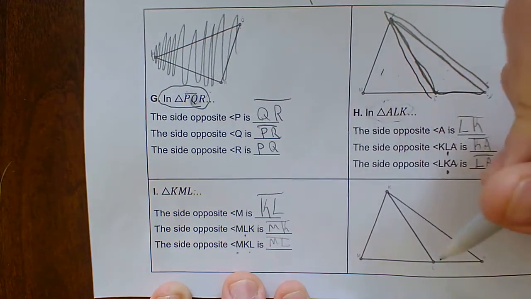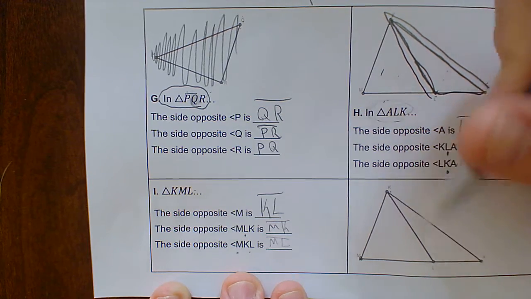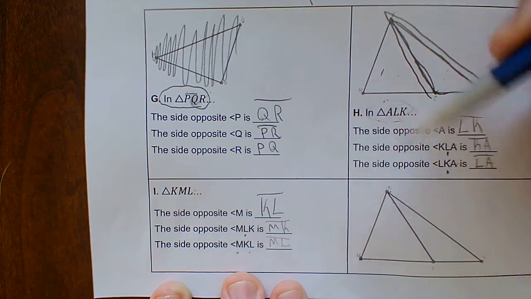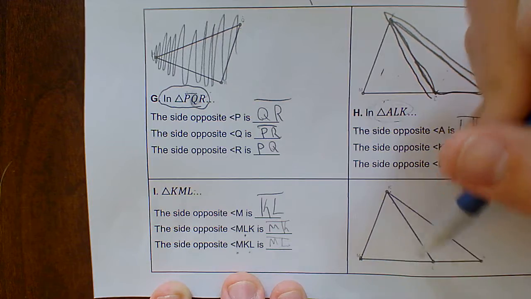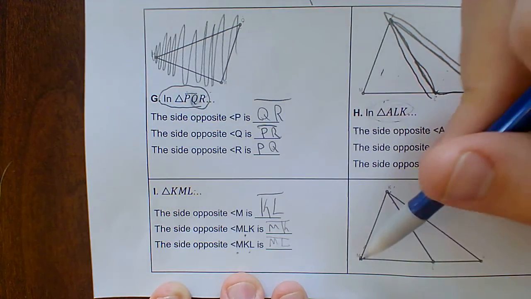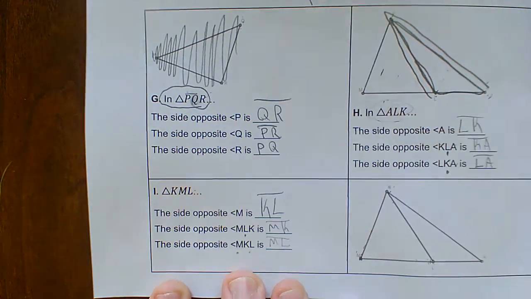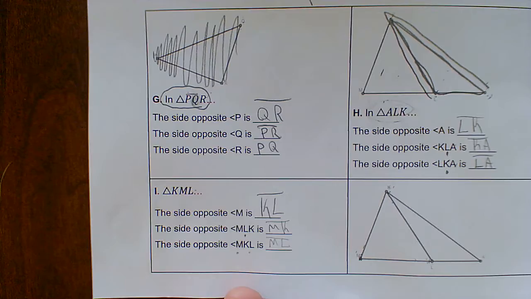And if I check it to make sure, I have angle M here, and KL is on the opposite. I have MLK, and MK is on the opposite. I have MKL, and ML is on my opposite. Okay, let's flip to the back.